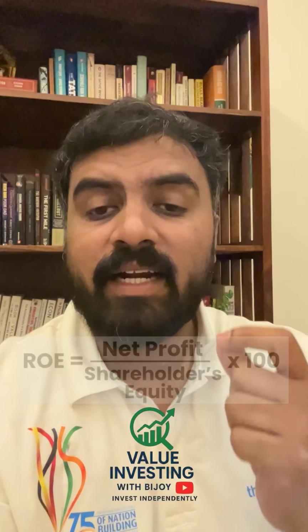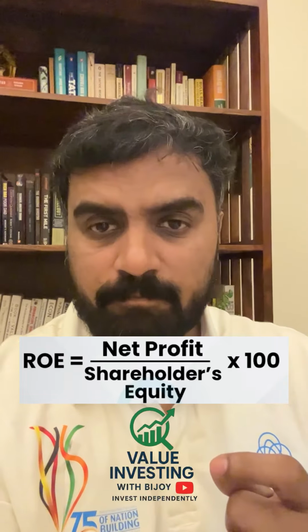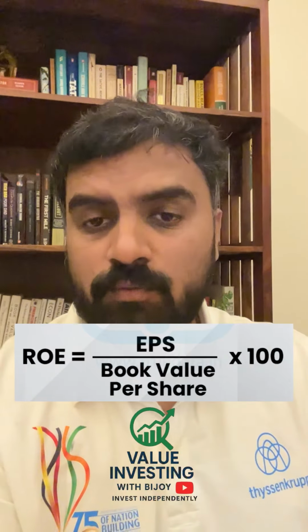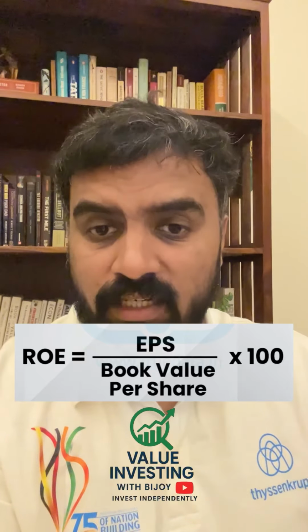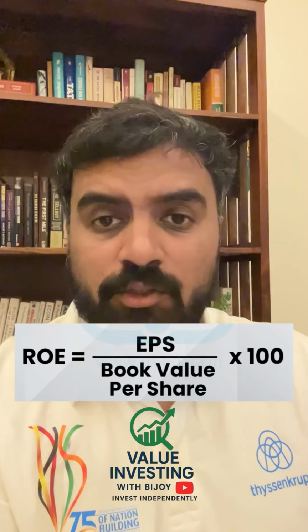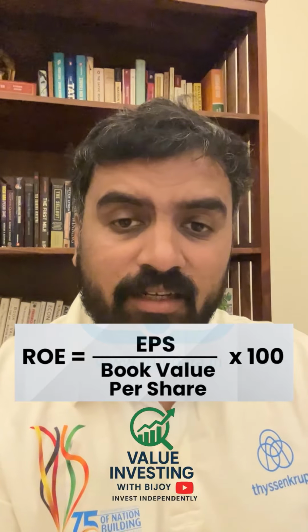ROE is nothing but the net profit to the shareholders' equity. This can also be quickly derived by just dividing earnings per share by the book value of a share. Because earnings per share is nothing but the PAT of the total company divided by shares outstanding, and book value is nothing but the shareholders' equity divided by the number of shares outstanding. So the easier way of calculating ROE is earnings per share divided by book value. You will readily get this ROE percentage from various apps as well, so nothing to worry about.